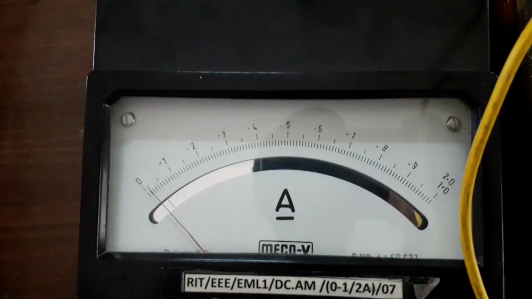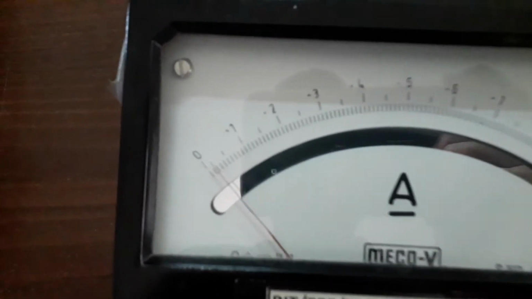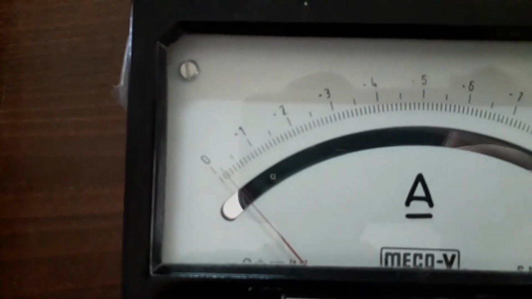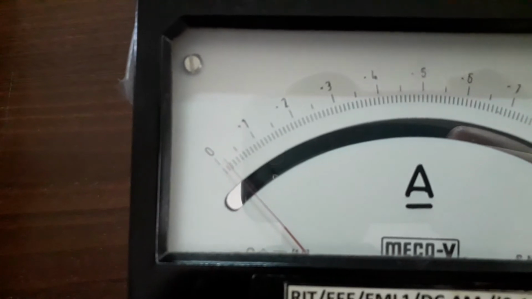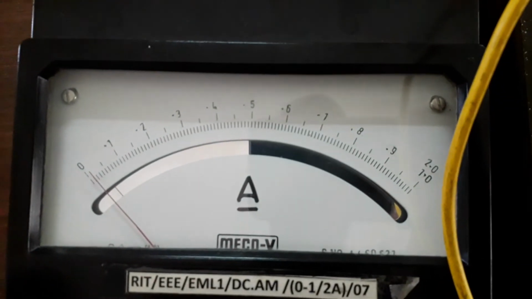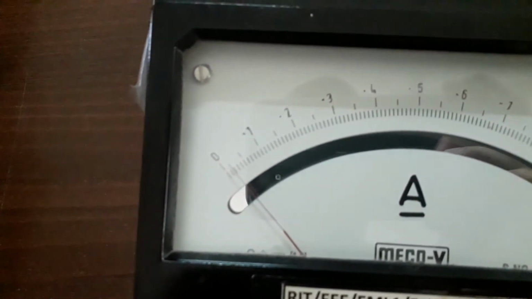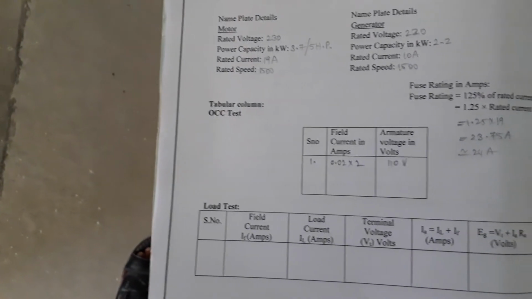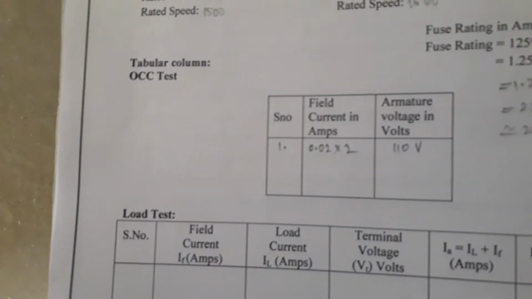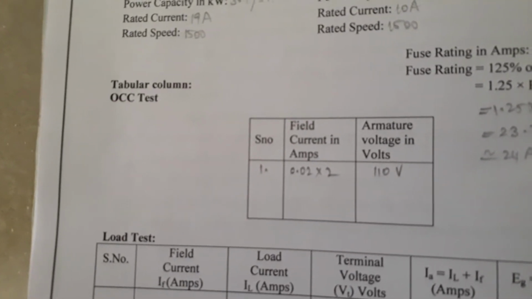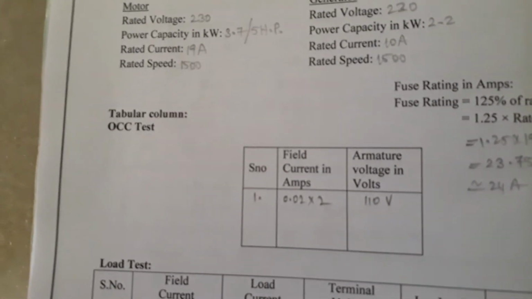The reading is 0.02, so we have to multiply it by 2. So 0.02 into 2 will give you 0.04. I have tabulated the readings. The armature voltage is 110 volt and the field current is 0.02 into 2, which is 0.04 ampere.